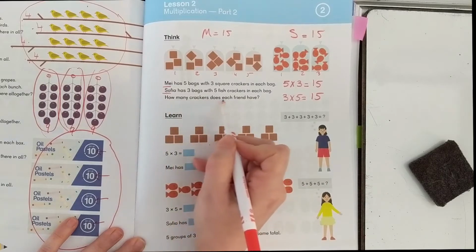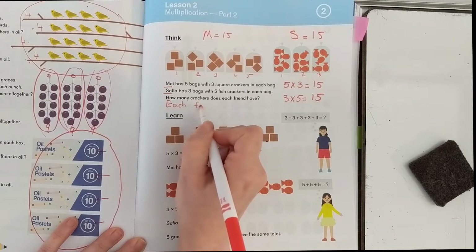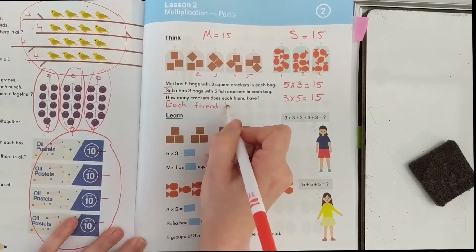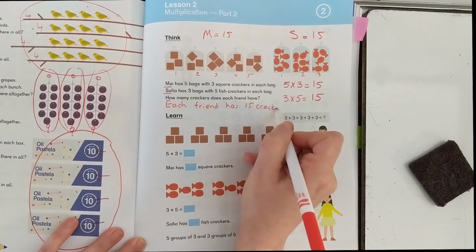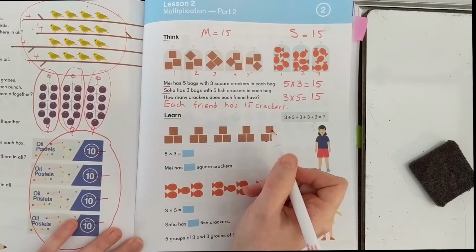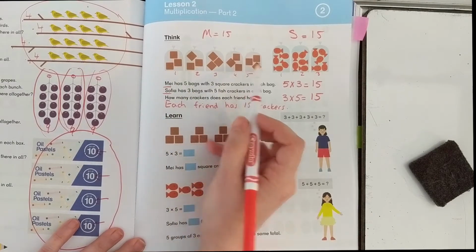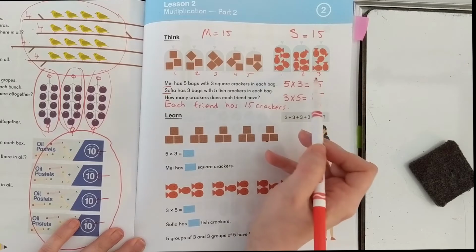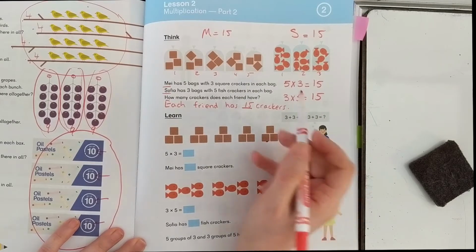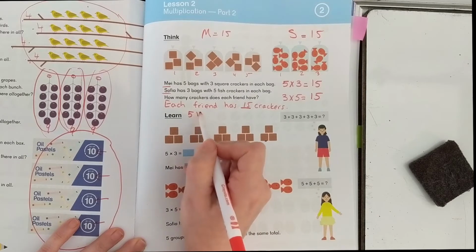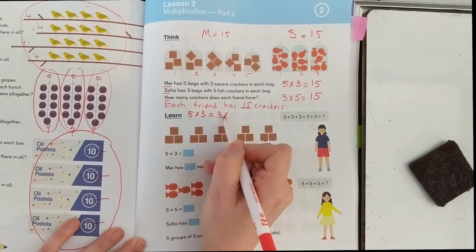How many crackers does each friend have? Each friend has 15 crackers. Isn't that super cool? This friend had 5 groups of 3 each, and she had 3 groups of 5 each, and they both still had 15 crackers. This means that 5 groups of 3 is the same as, or equal to, 3 groups of 5.